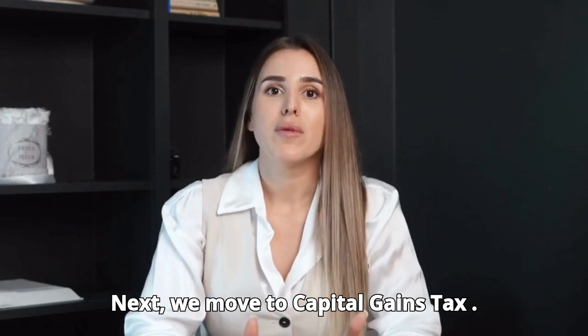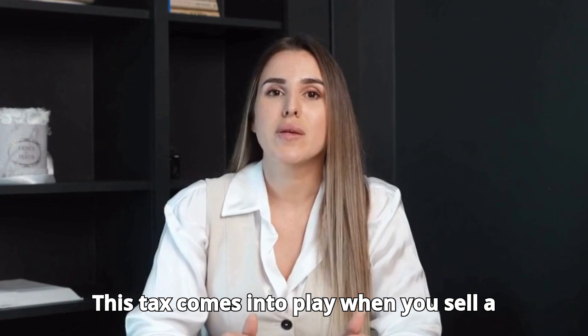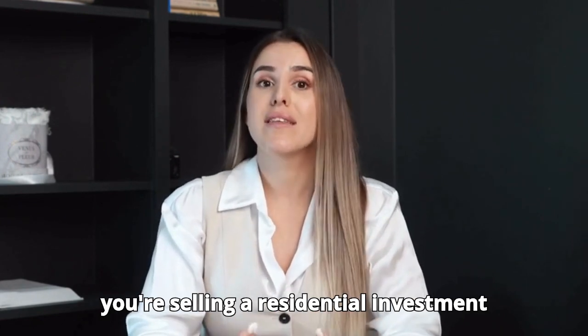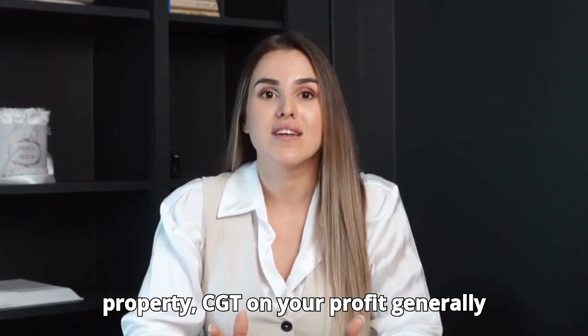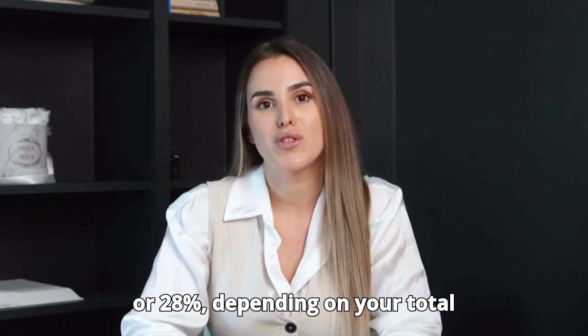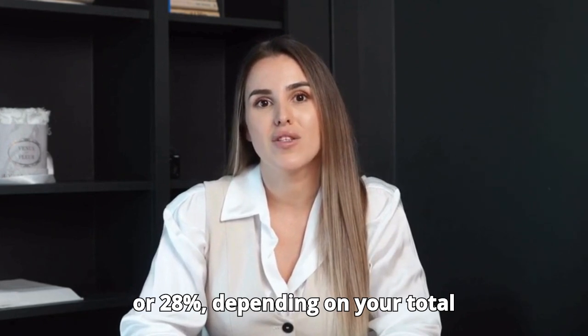Next, we move to capital gains tax, CGT. This tax comes into play when you sell a property that has increased in value. If you're selling a residential investment property, CGT on your profit generally applies at rates of either 18% or 28%, depending on your total income.